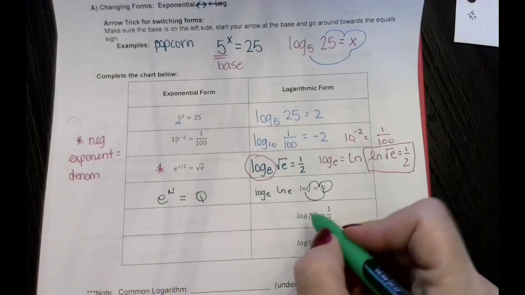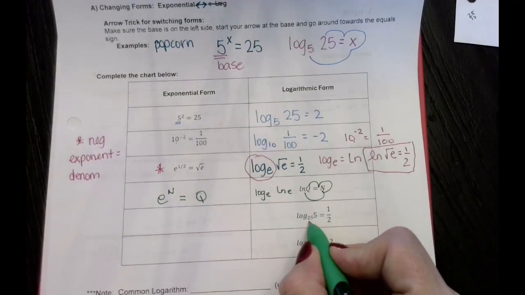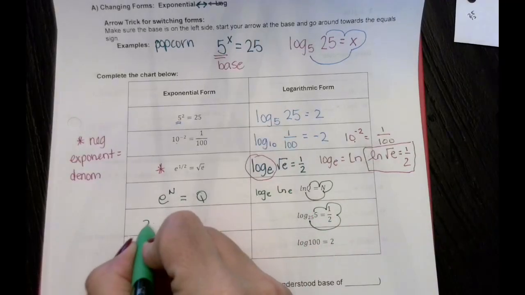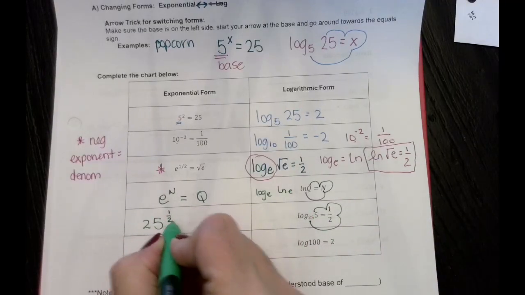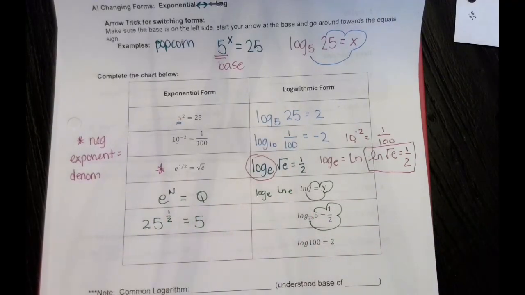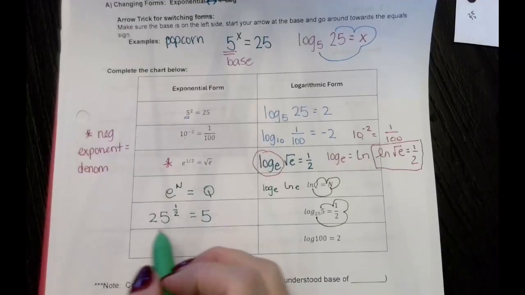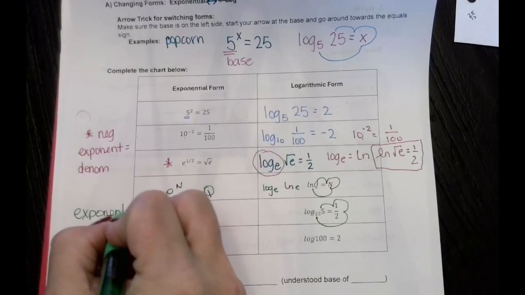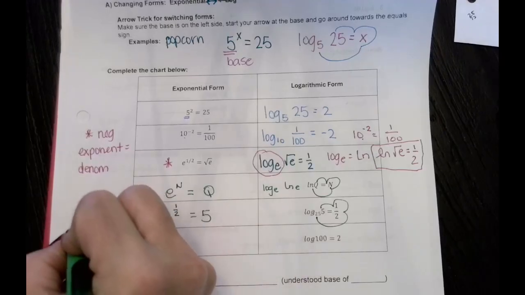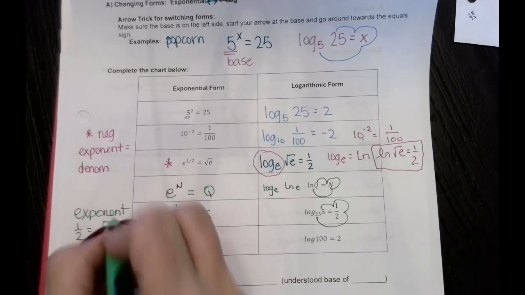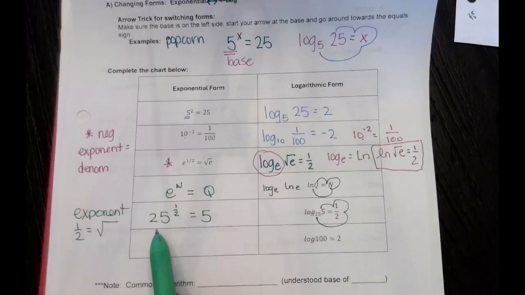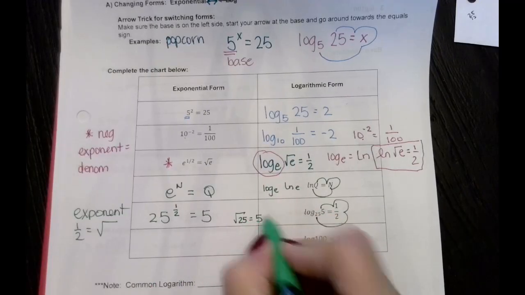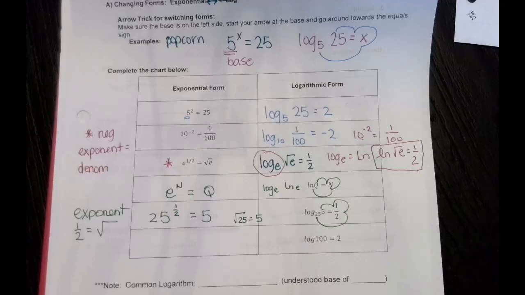All right, here I have a base of 25 to the 1/2 equals 5. So 25 to the 1/2 equals 5. Now, just in case you've forgotten this, any exponent that is rational, so that is a fraction, so exponent of 1/2 is the same as a square root. So if we think about this, what we're really saying here is the square root of 25 equals 5, and we know that's true.